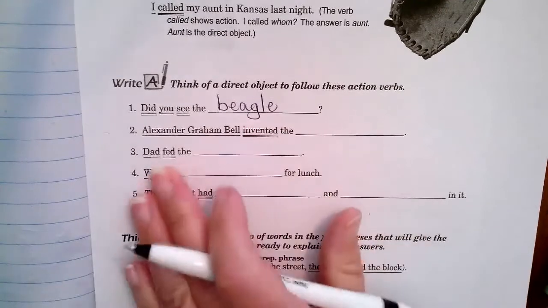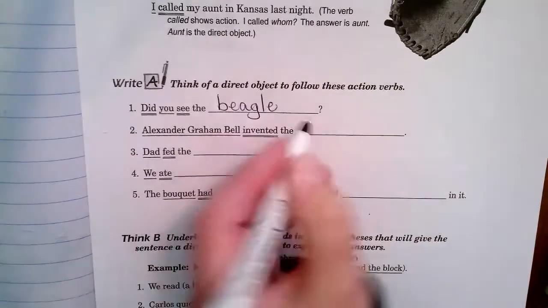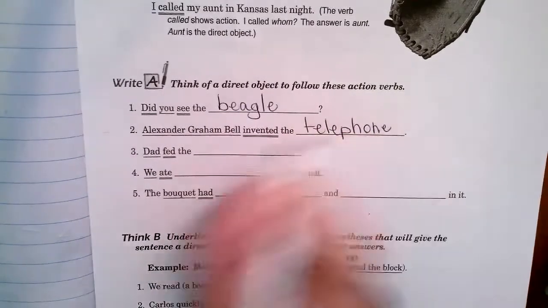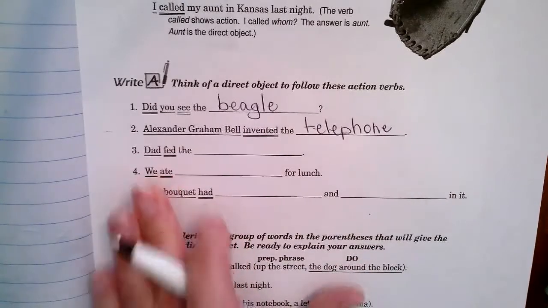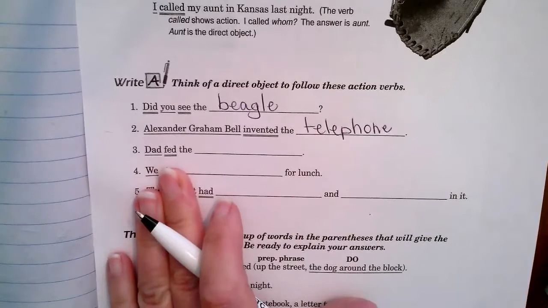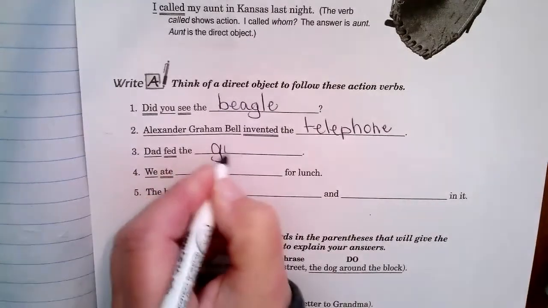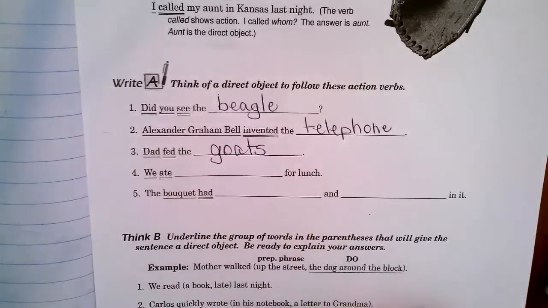Okay, Alexander Graham Bell invented, well, he invented what? Everybody probably thinks of the same thing, right? He invented the telephone. That's what he's well known for. Okay, let's look at number 3. Dad fed what? Well, you know what? I've been looking and I've been seeing that we have some people with some goats at their houses. So Dad fed the goats. Okay, all right, that's a direct object.